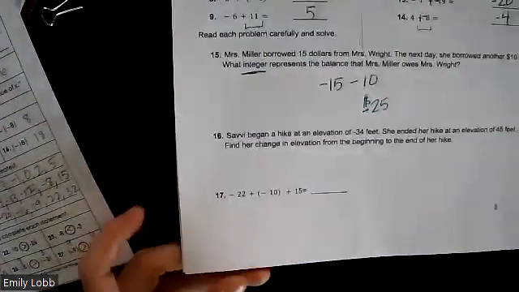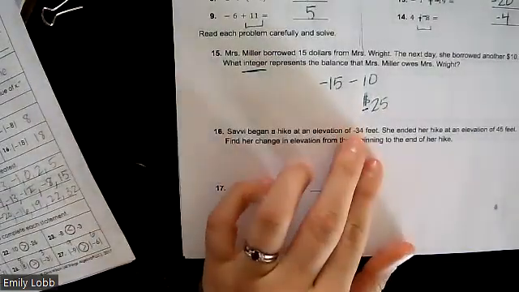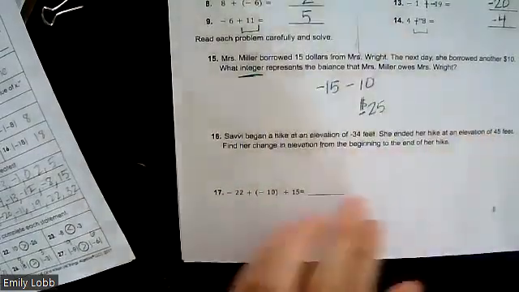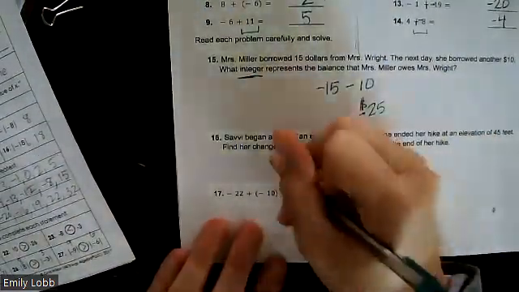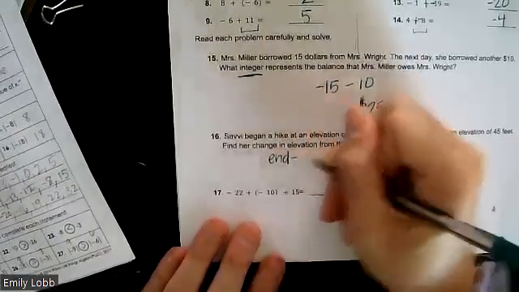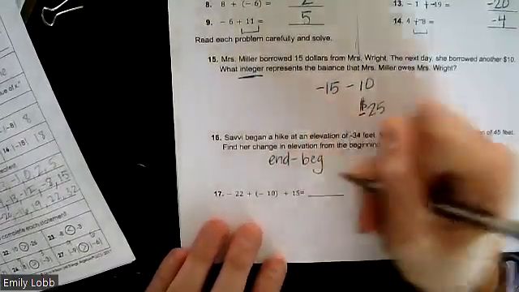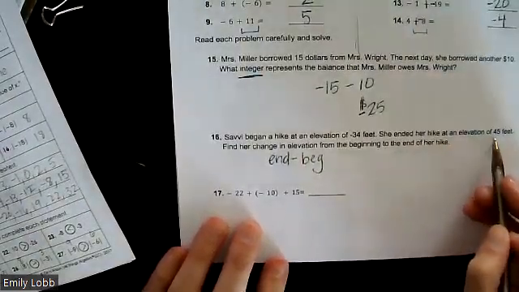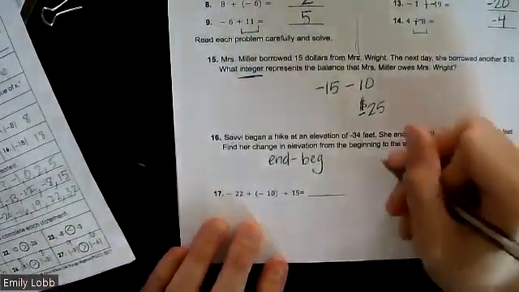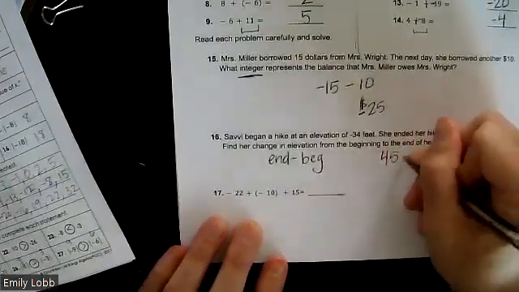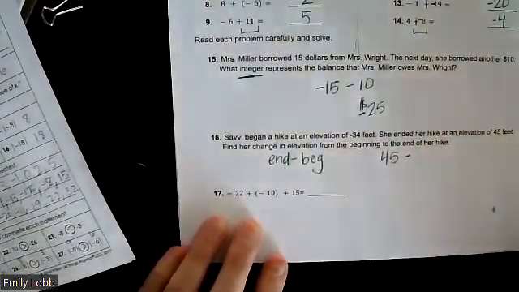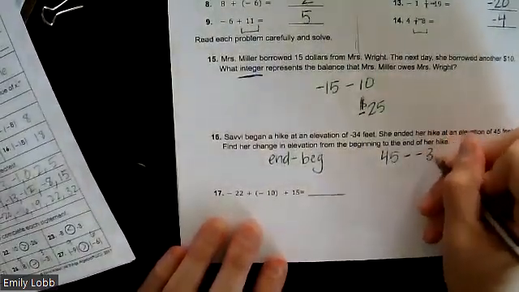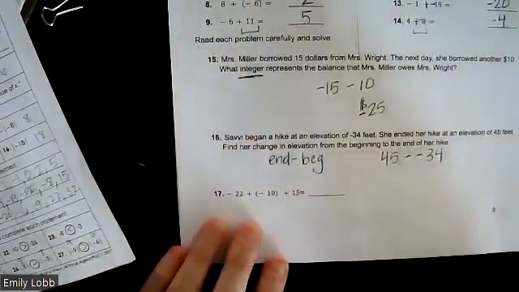Savvy begins a hike at an elevation of negative 34 feet. She ended her hike at an elevation of 45. Change in elevation. So end minus the beginning. So where did she end her hike? 45 feet. 45 minus, where's the beginning? So negative 34. Be careful. What do we need to do here?